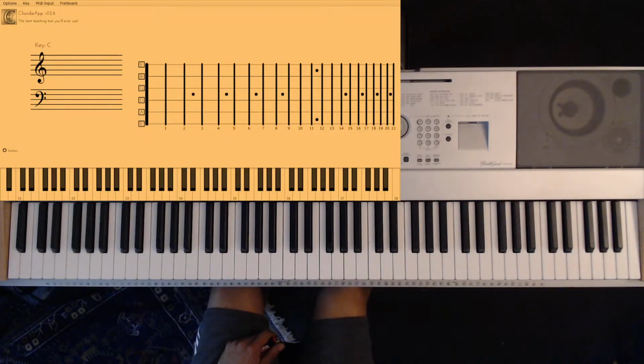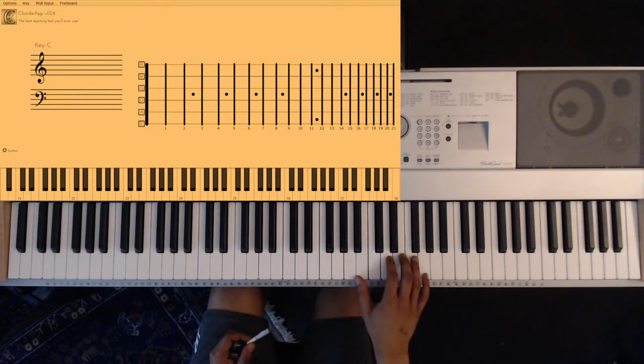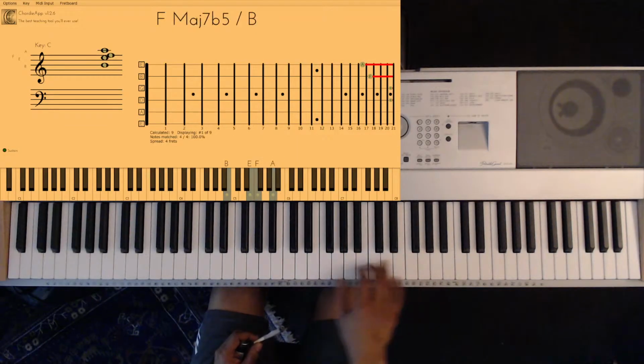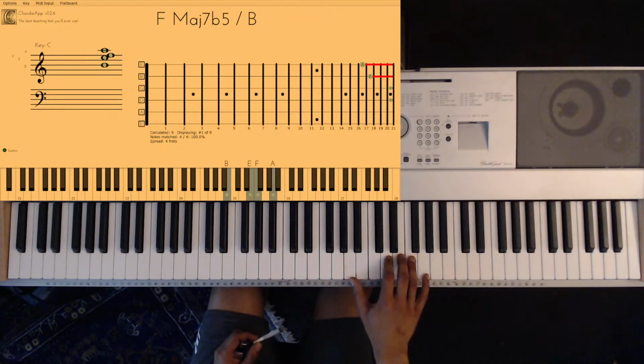There were a couple of interesting things in there. I like this. This chord is super beautiful, I think. I could play this chord forever now.